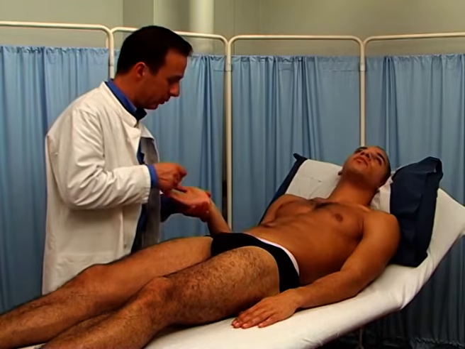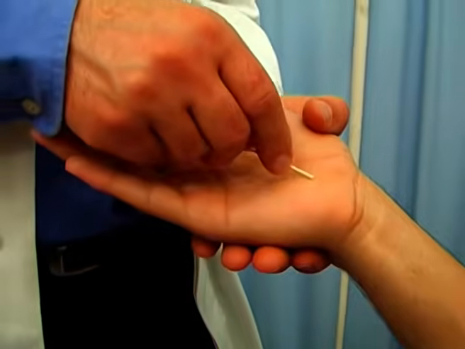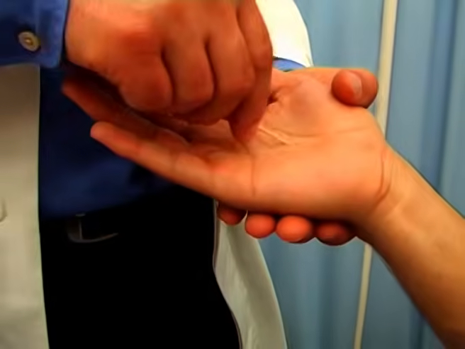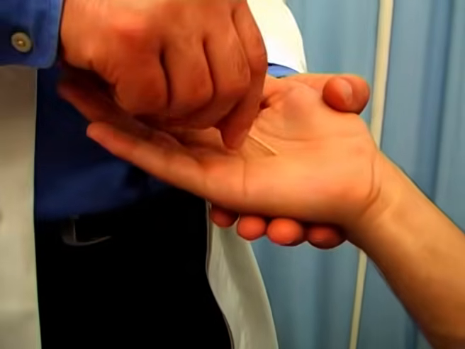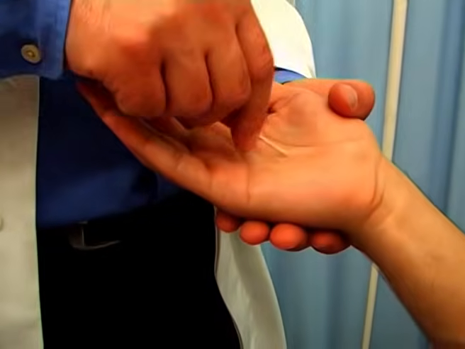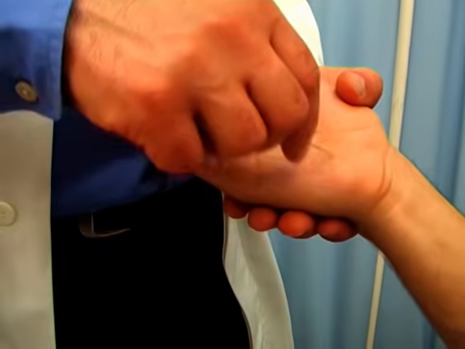Graphesthesia is the ability to recognize a number or a letter being inscribed in the palm of the hand. Use a pointed instrument like the end of an orange stick. Again, the patient keeps their eyes closed when the figure is drawn in the palm of the hand.